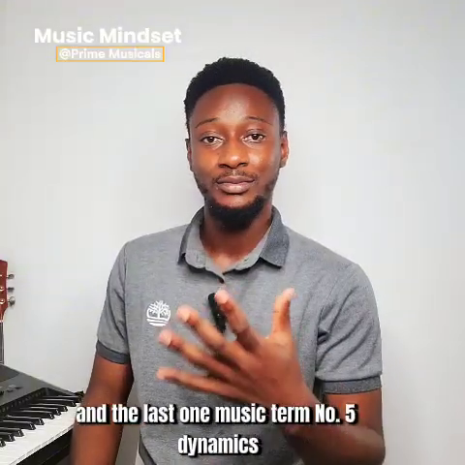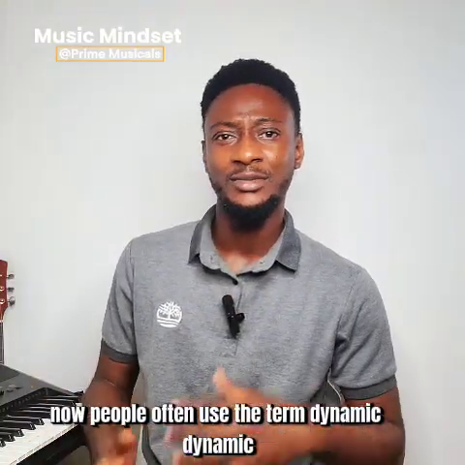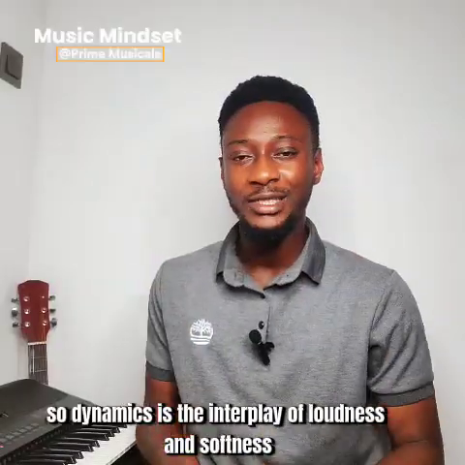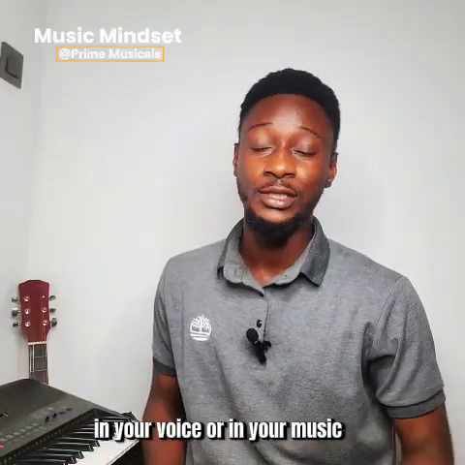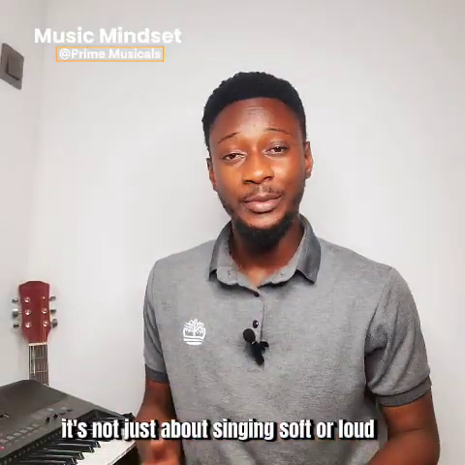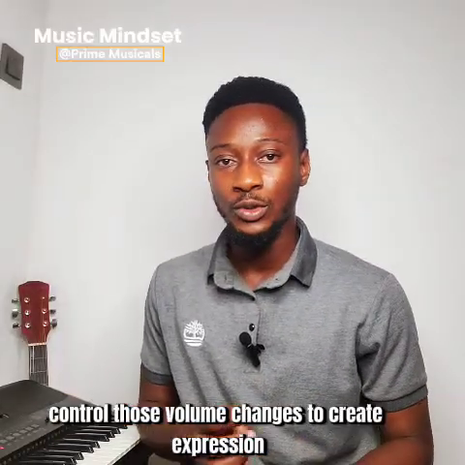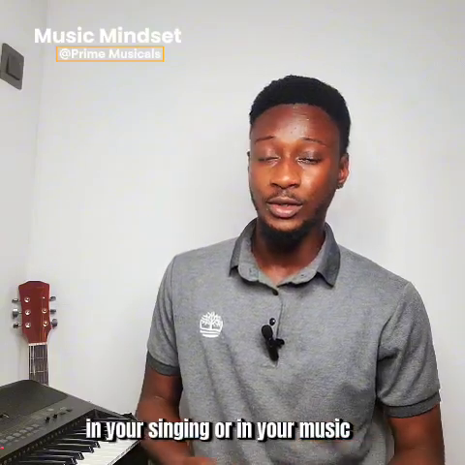And the last one, music term number 5, dynamics. Now, people often use the term dynamic. It has different applications. So dynamics is the interplay of loudness and softness in your voice or in your music. It's not just about singing soft or loud. It's about how you control those volume changes to create expression in your singing or in your music.